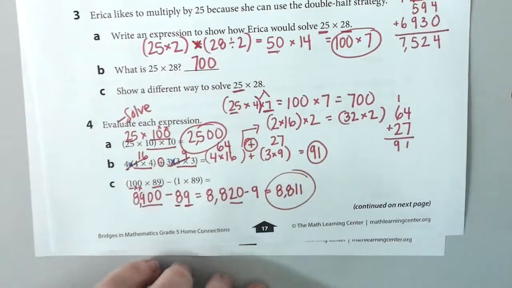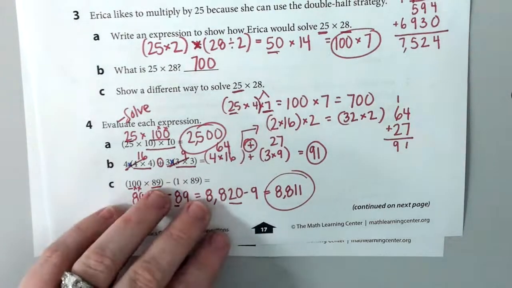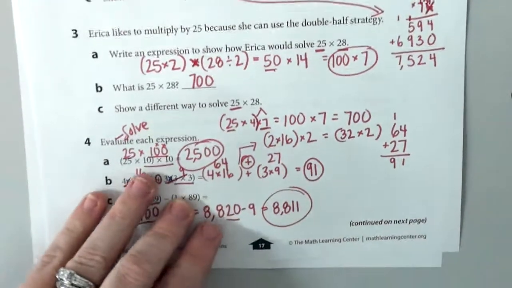I can circle that. All right, remember, if at any time I go too fast, pause it to catch up. Let's flip to the back.